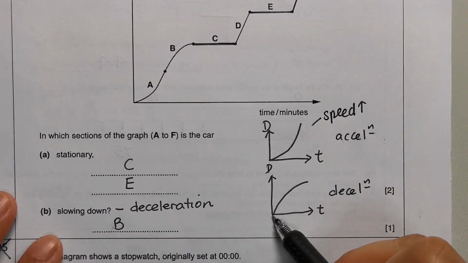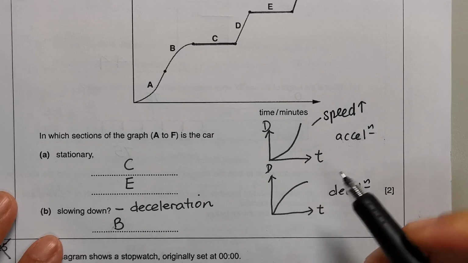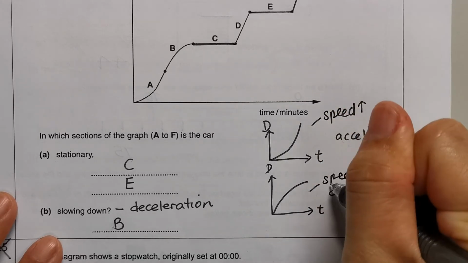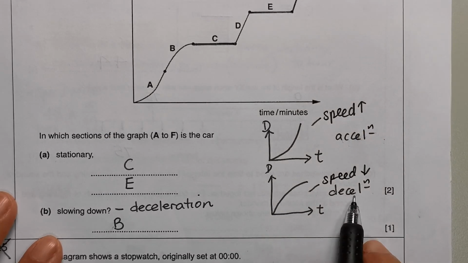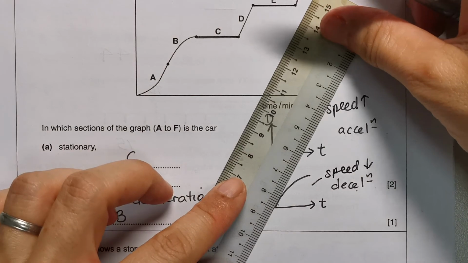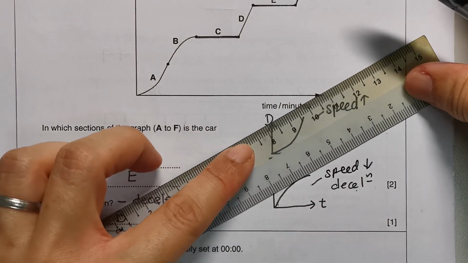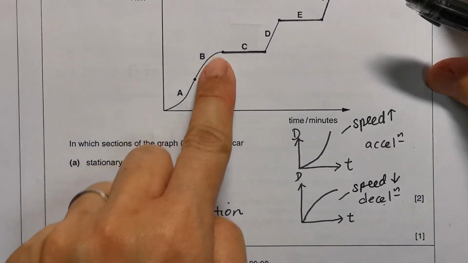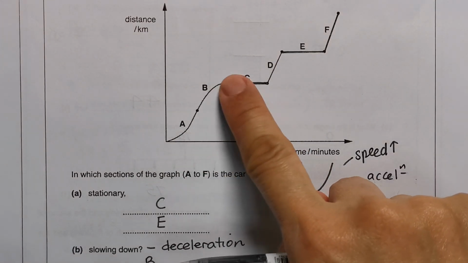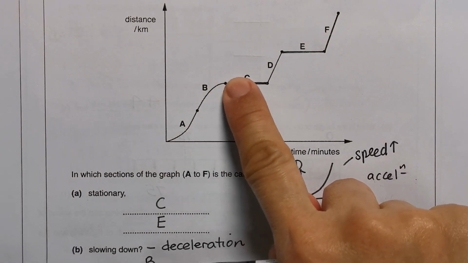But sometimes an object may slow down, and this is the shape. This is where the speed decreases, or what we call deceleration. The graph should become less and less steep. So in this case, B shows that it is decelerating because it is becoming less and less steep.